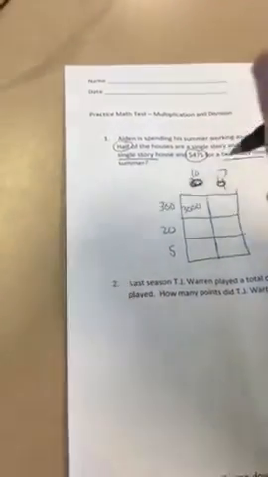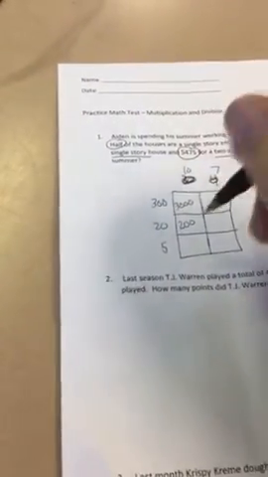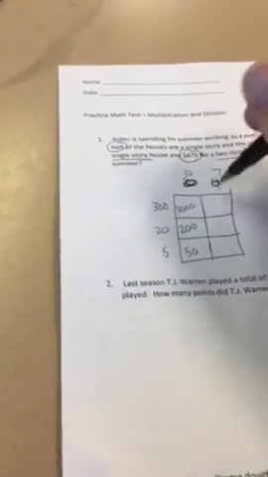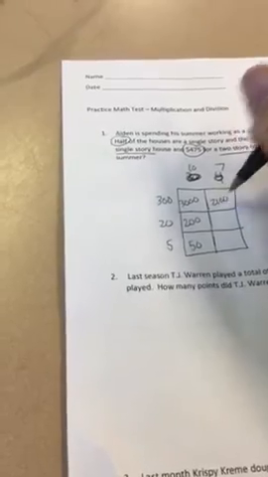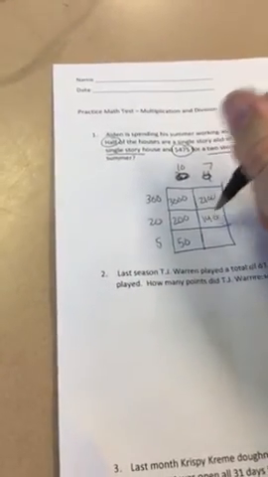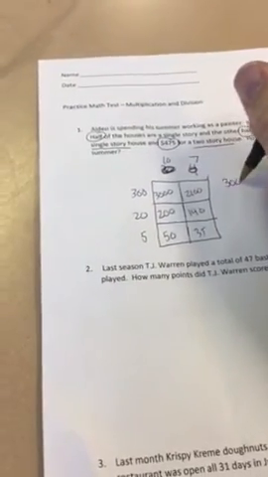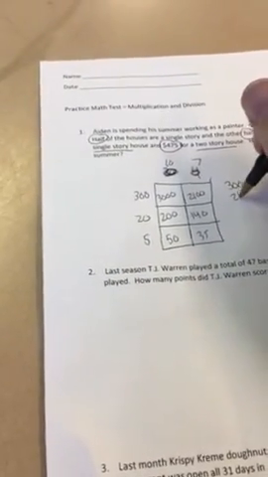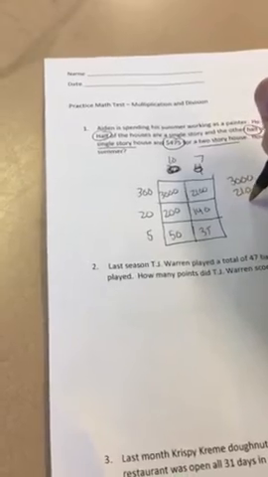So I'm going to use the area model to work this problem out. It's going to go like that, like that, like that. And I'm going to take my numbers, add them together.